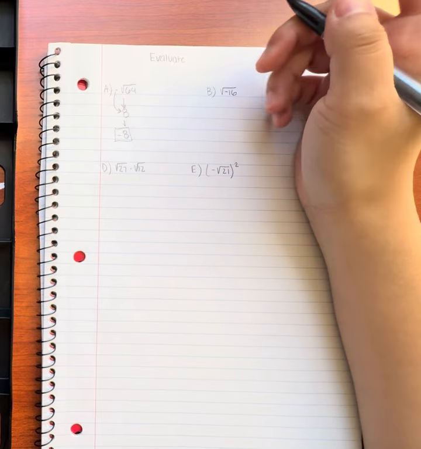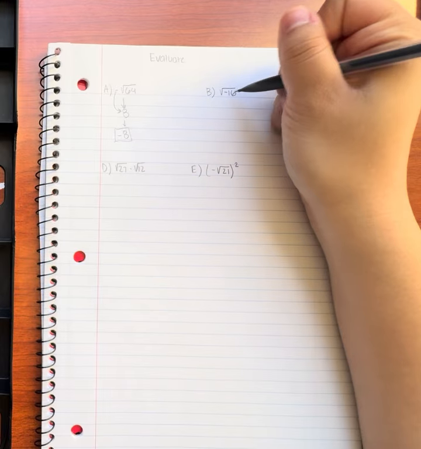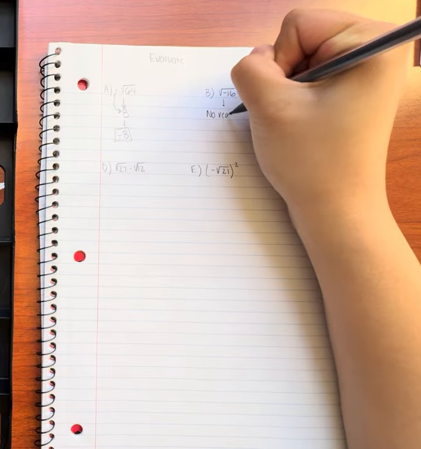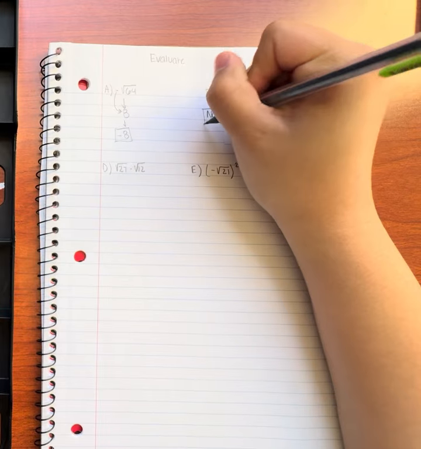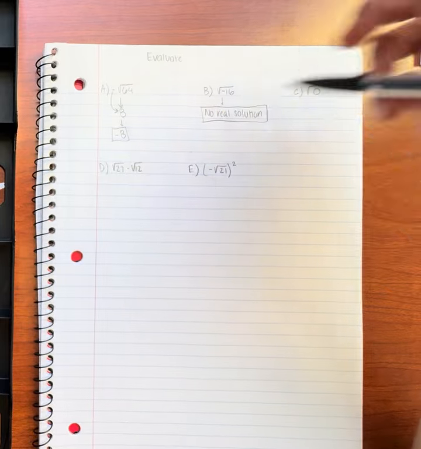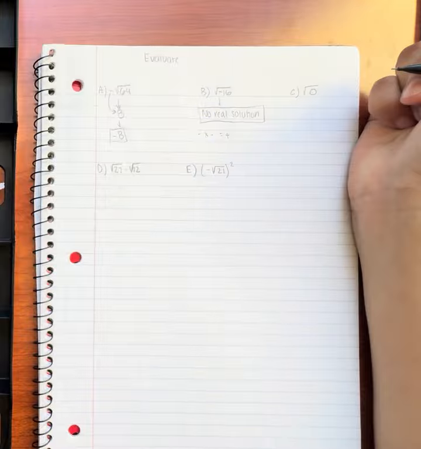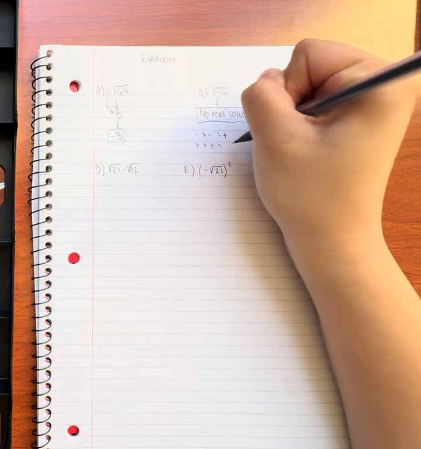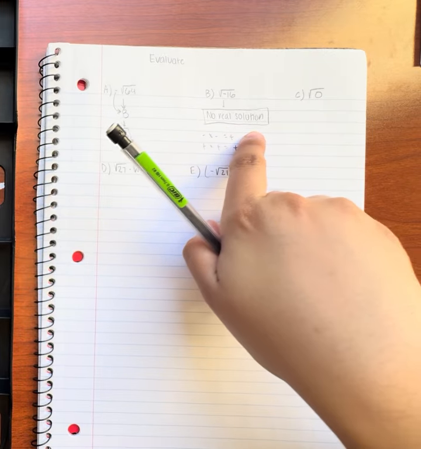We have to solve the square root of negative 16, and having a negative radicand is not possible, so there's no real solution. Whenever you see a negative radicand, there should be a red flag in your head that there's no real solution. The reason is that a negative times a negative is going to equal a positive. Anything times itself, whether it's negative or positive, is going to result in a positive. Therefore, a negative radicand is not possible. So there's no real solution.